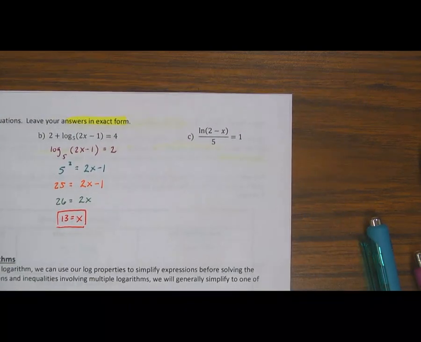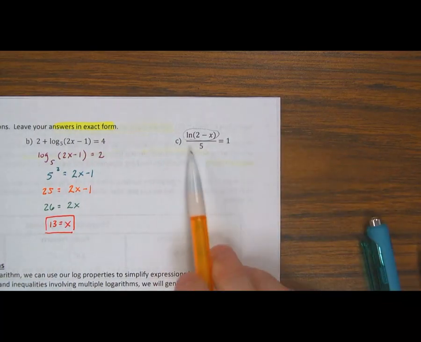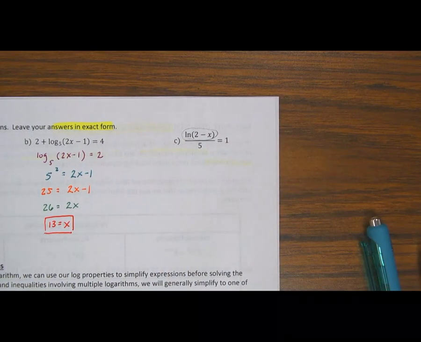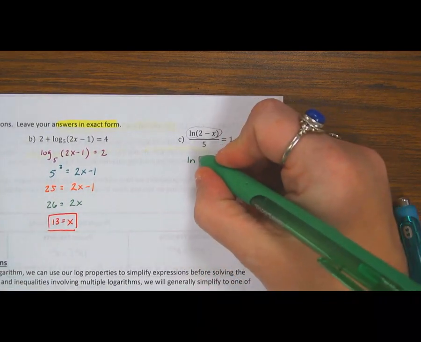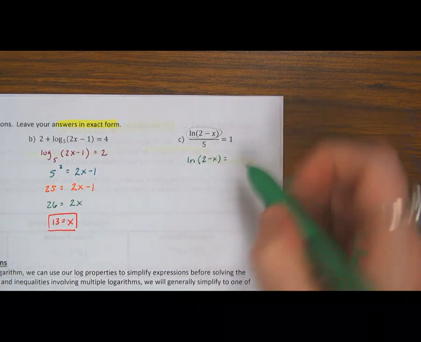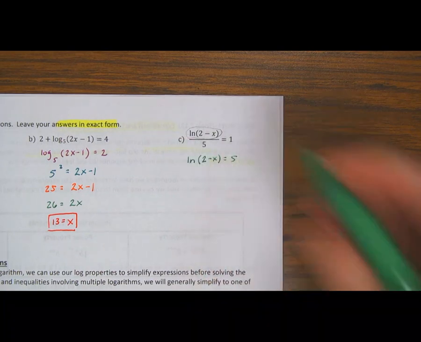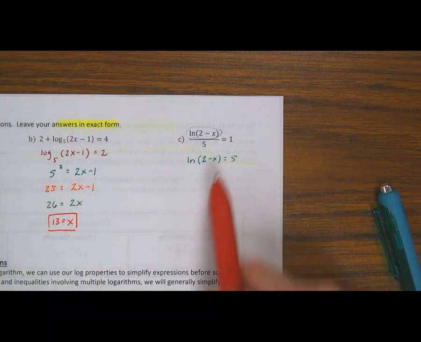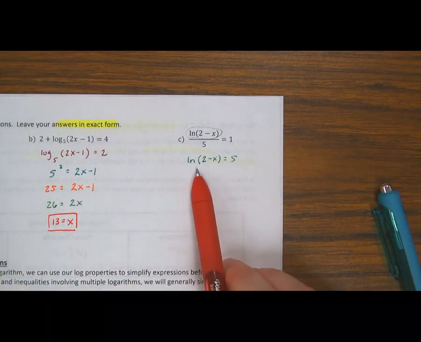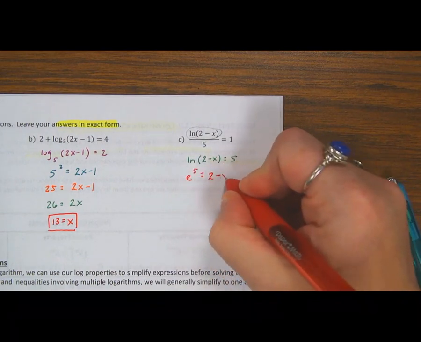In part C, we've got a logarithm up here in the numerator, and that's what I need to get isolated by itself. In other words, the only thing I need to get rid of here is the divide by 5. So to do that, I'm going to multiply both sides by 5. That's going to read natural log of 2 minus x equals 5 times 1, and multiply both sides by 5, is 5. Now, the log is isolated. That's technically log base e. So when I'm switching to exponential form, the base is going to be e. I'm going to raise it to the 5th power, and that's going to give me 2 minus x.